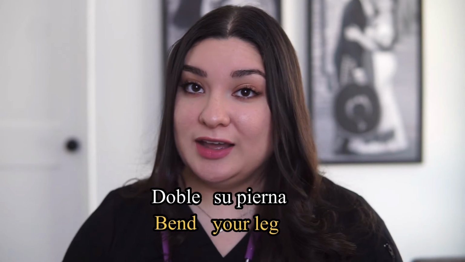Pierna is leg. And this is where my cards become handy with one another because we do have the assessment part and we also have the parts of the body. So here on the assessment card, you will see that it's extienda su, doble su, and on the parts of the body, you have them all listed here. Su brazo, su pierna, su rodilla, las muñecas. And when it comes to listening for, when you're assessing, voy a escuchar su. I have all of the organs on the other side of the body. So you can really use these cards together.